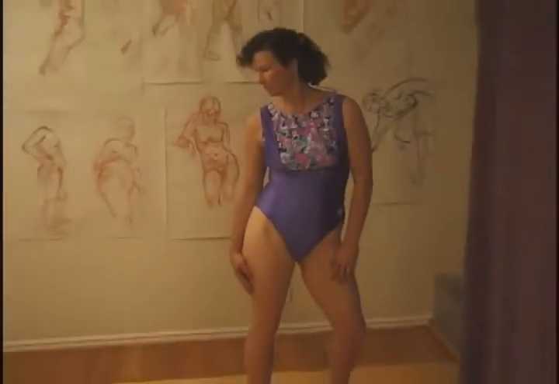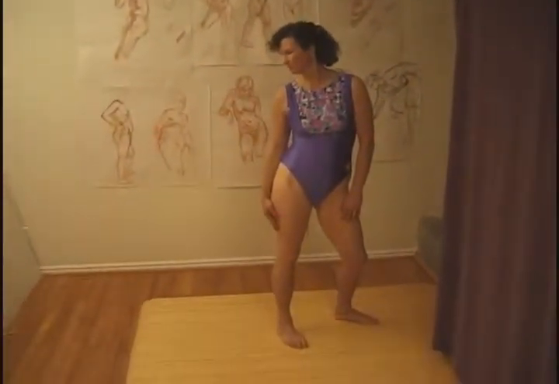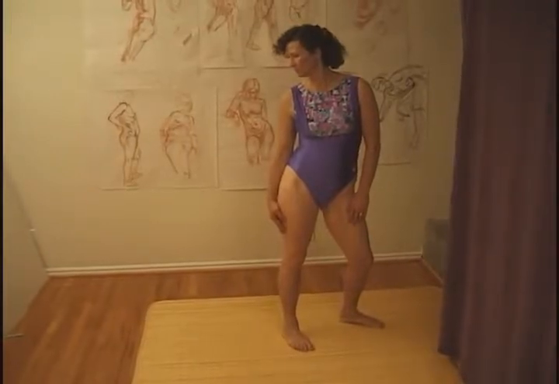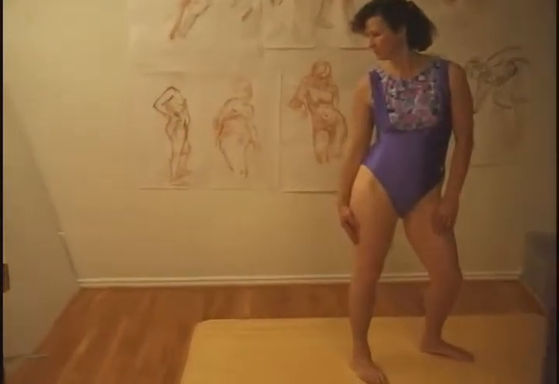A little straighter, just something like that. That's good. That's great. Now this is a very simple pose here. And what I want to do is not try to go very far with this. I just want to show how we use these ideas I'm talking about to very simply start to clarify where the forms are in space.